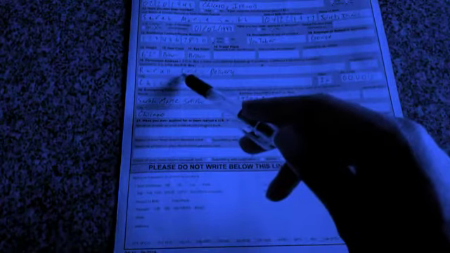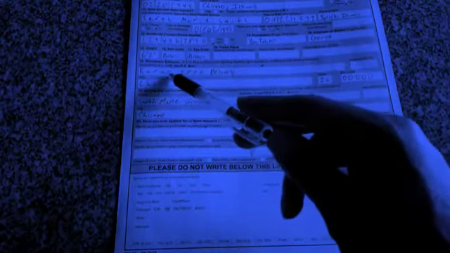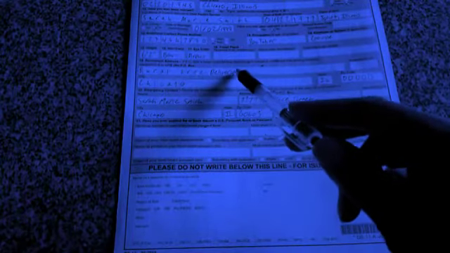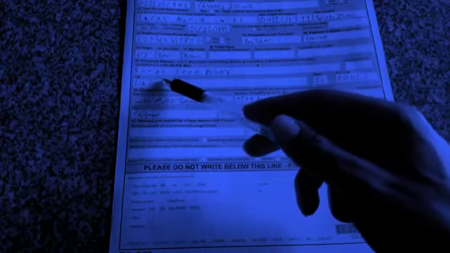Now, here's another thing. Right here, it says permanent address. We're going to put rural free delivery. That's what you're going to put right there. And they even got that option right here. It says RFD right there, just in case you think I'm doing some crazy stuff. But that's what that means. That means rural free delivery. Rural.